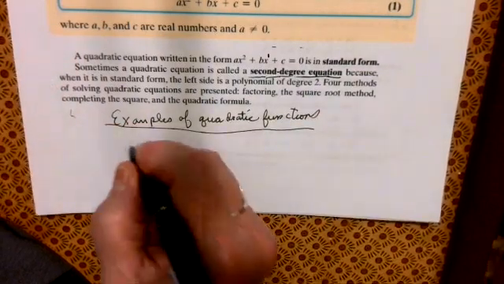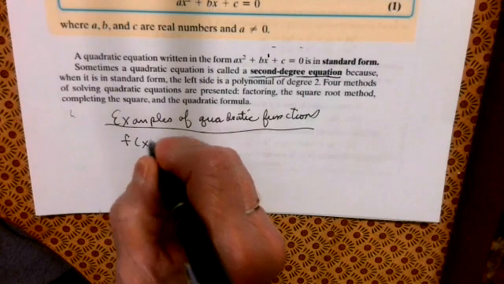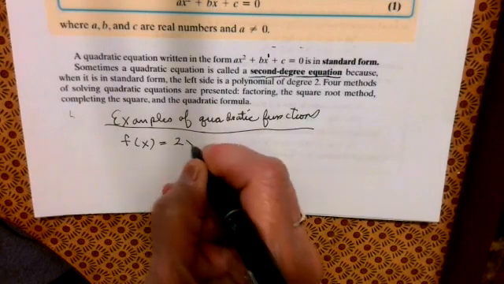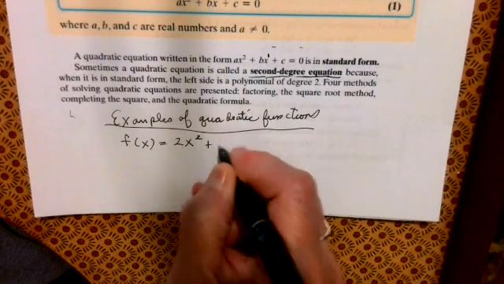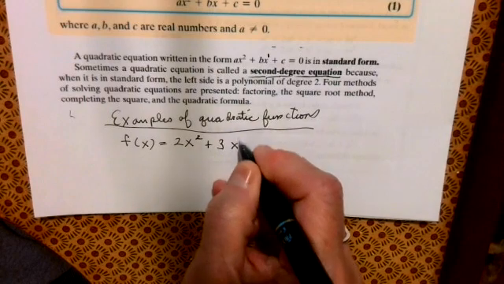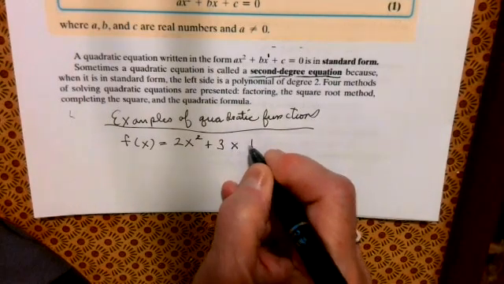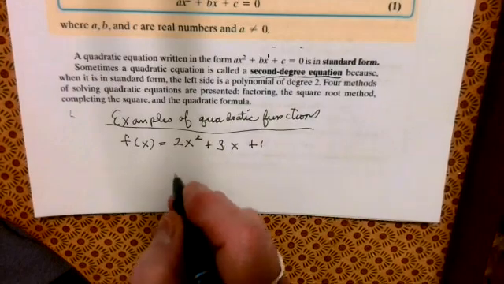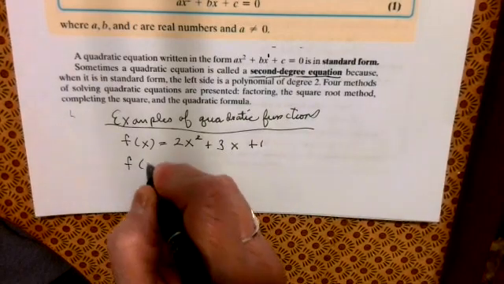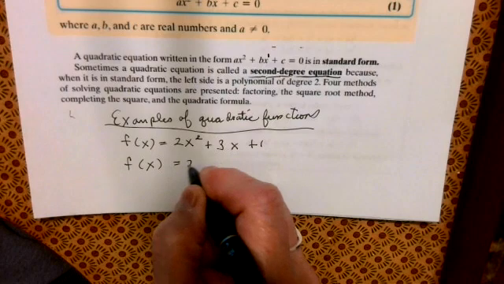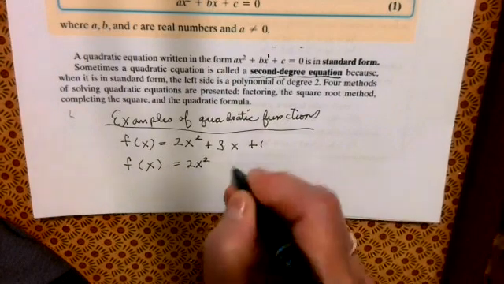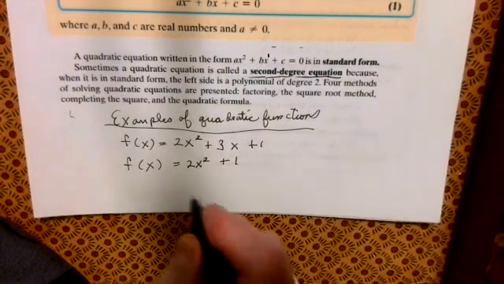So a quadratic might look like this. It might have all 3 terms: a squared term, a term to the first degree, and a constant. Or it might only have 2 terms. It might not have an x term. It may just have the +1.